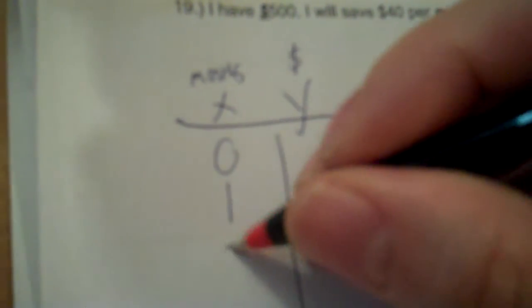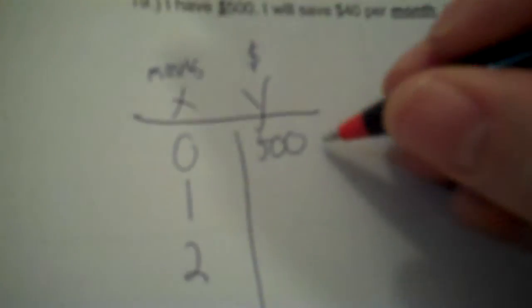Okay, number 19. I have $500. I will save $40 per month. After how many months will I have $900? So, first thing you're going to do is make a XY table. Okay, and this is the time, the months. So put the word months above X. That's always the X. Then the other thing that's in bold is Y. So go 0, 1, 2. So your money starts at 500. You're always going to go 0, 1, 2. So 500.